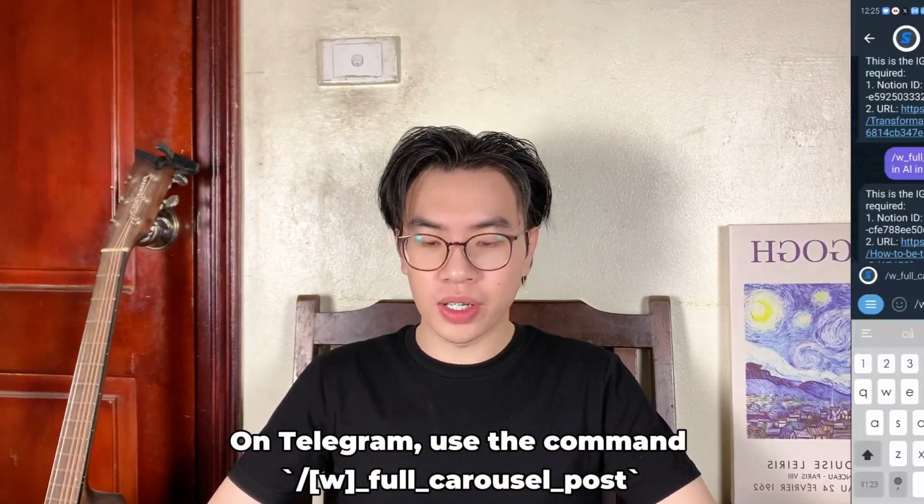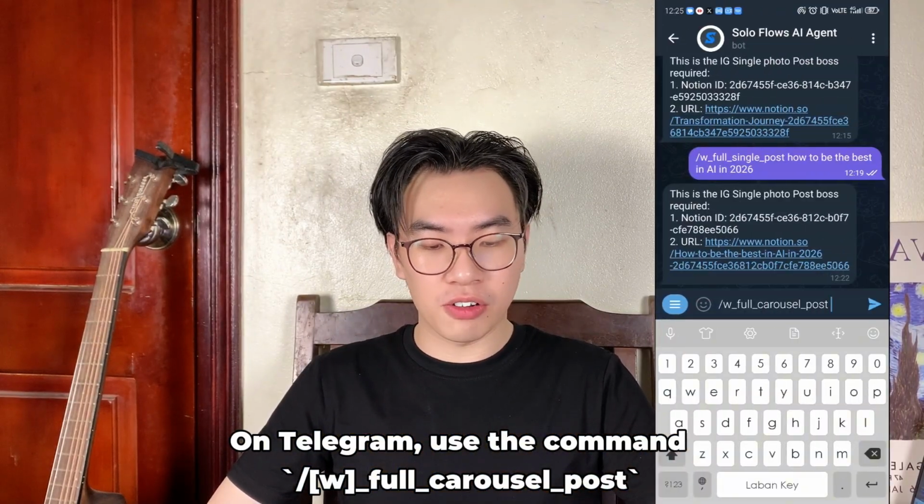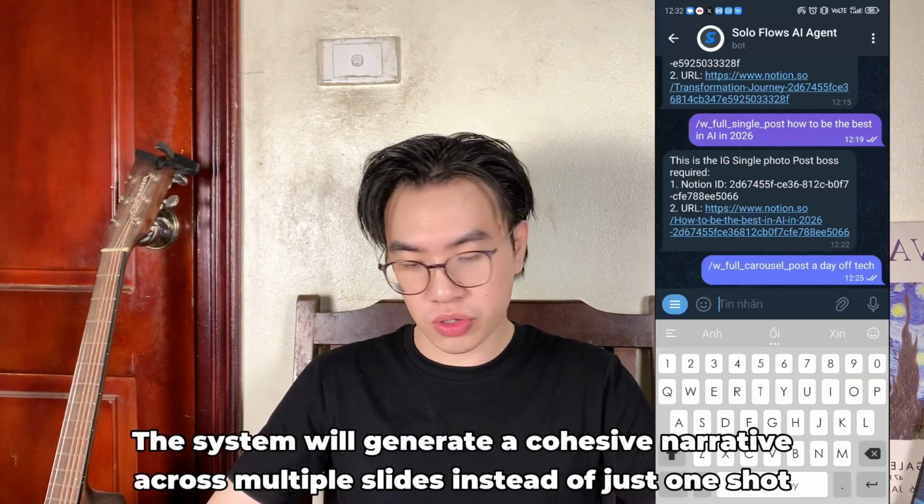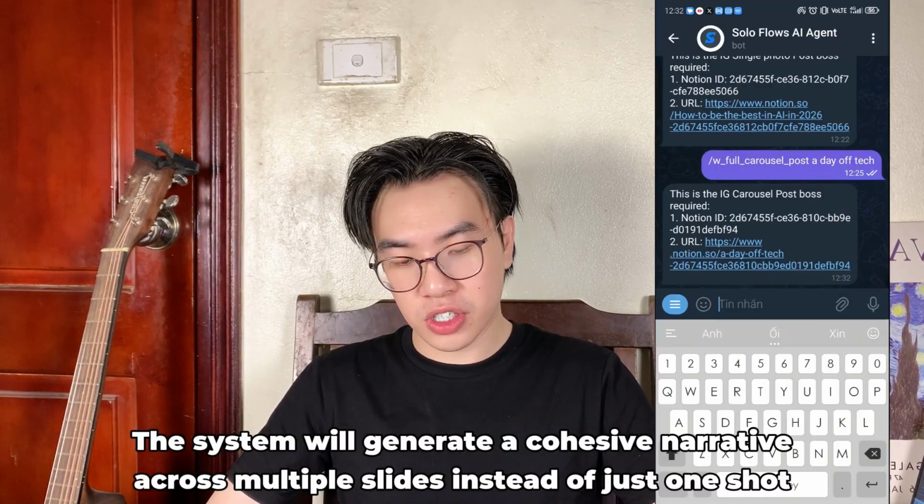On Telegram, use the command wfull carousel post. The system will generate a cohesive narrative across multiple slides instead of just one shot.